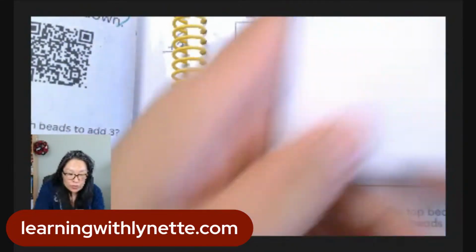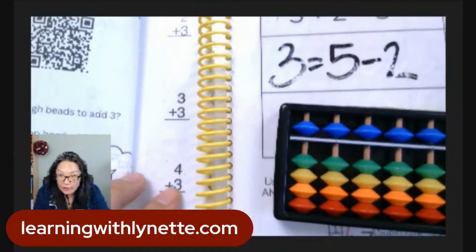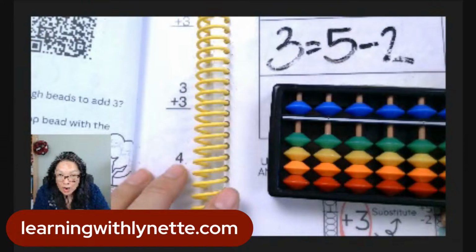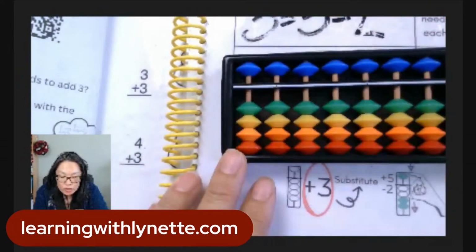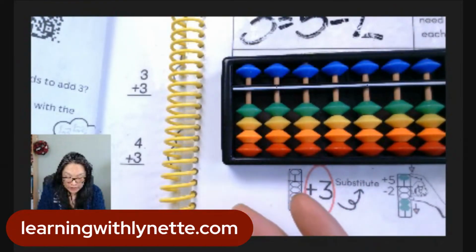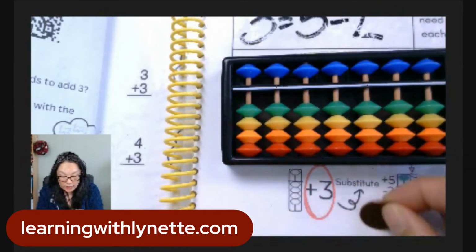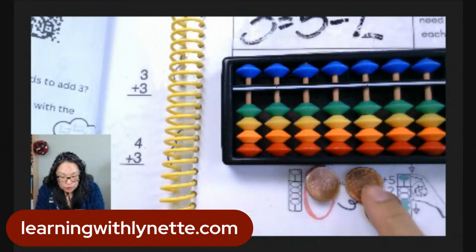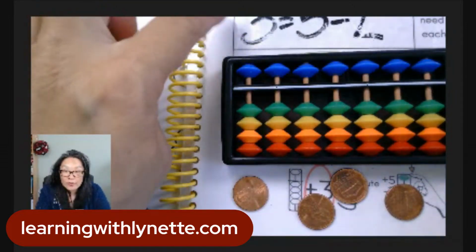You use the 2. So, when you do it, I have 4 on the abacus. And then what we're going to do is, again, we're not going to memorize doubles minus 1 or add 1 or whatever. We're not going to do that. What we're going to do is understand how to make a 5.